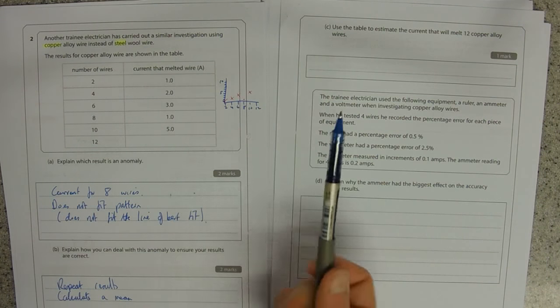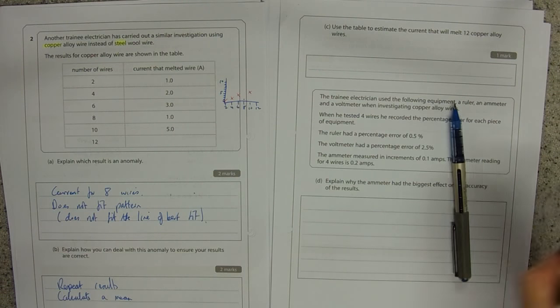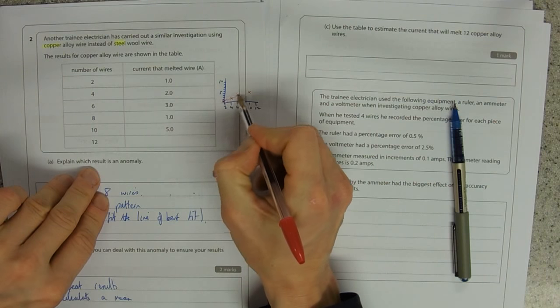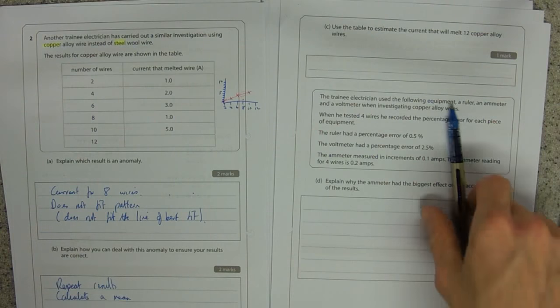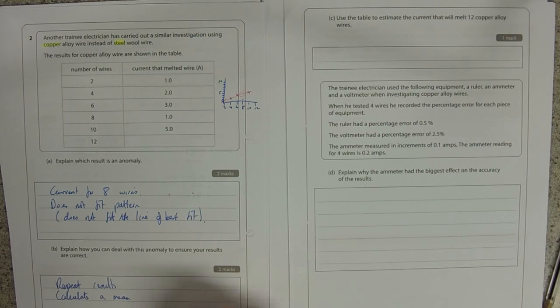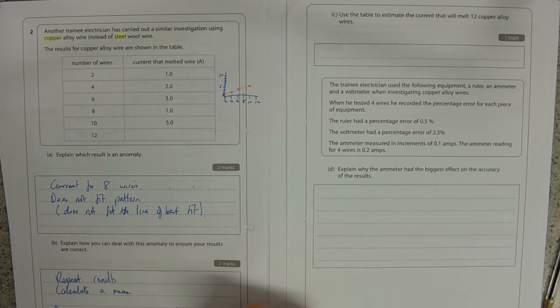Another possible thing you could do with it is, if you had a line of best fit there, so draw a graph, line of best fit, then take the reading from the graph. That's another possibility. So plot a graph, read value from the line of best fit.